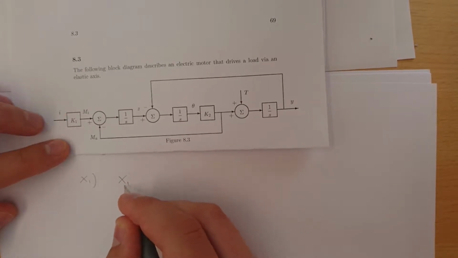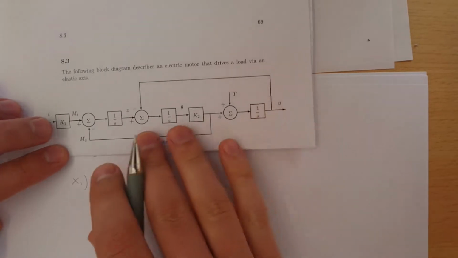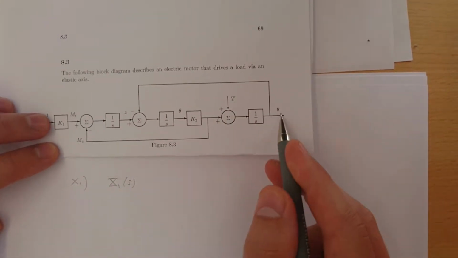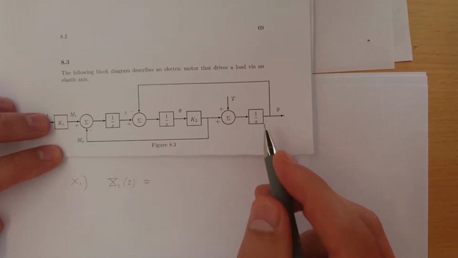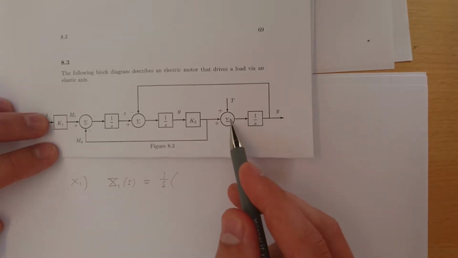Okay, so in a block diagram we can set up the relation between these variables in the Laplace domain. So x1 of s, same thing as y of s, is equal to what? It's equal to 1 on s times a sum.